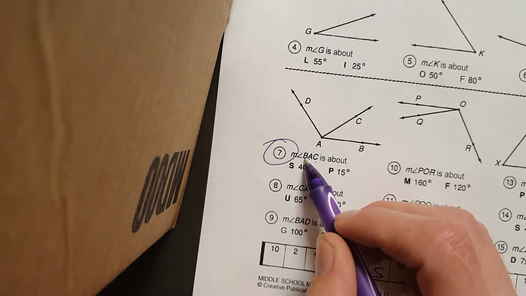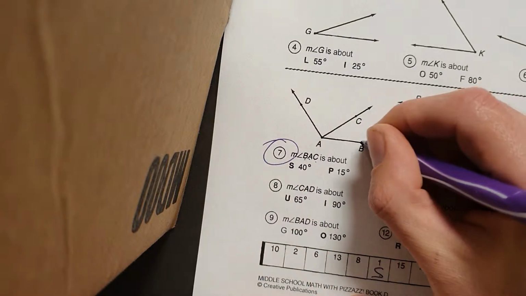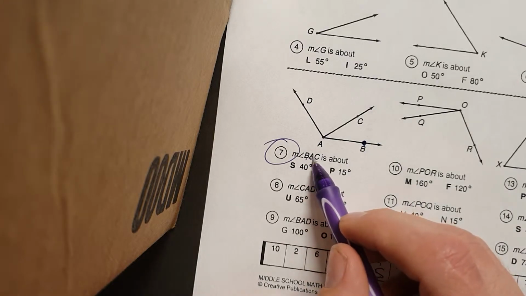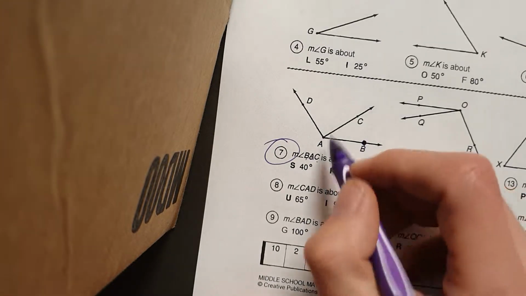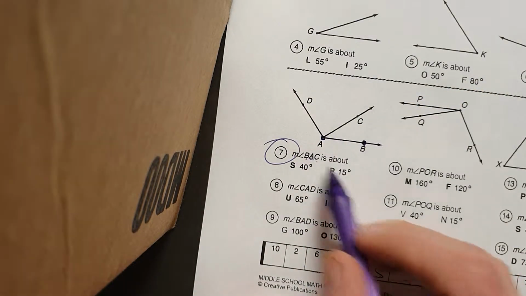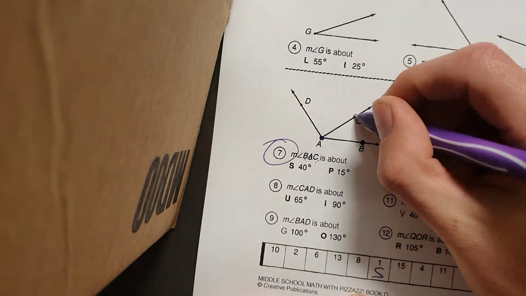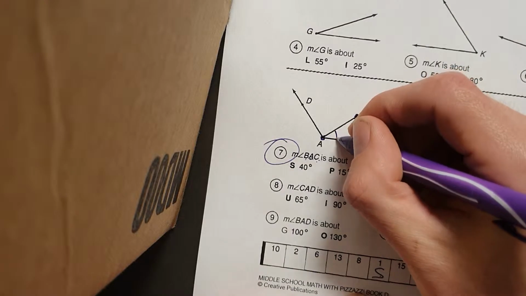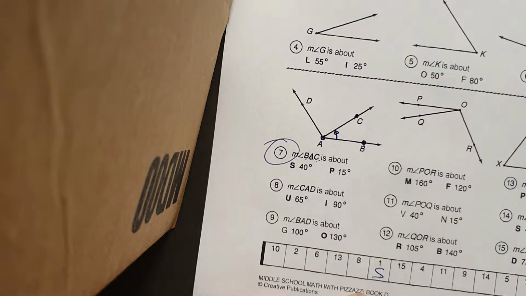So I'm gonna find point B first. So pop it out there. That's the first point in my angle. Then next comes A. So I'd go, okay, well, next point is A. And then C, that's up here. So angle BAC, I'm just going to label it. It is that right there.